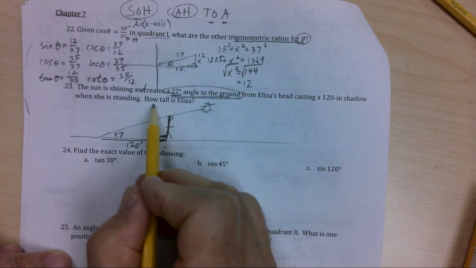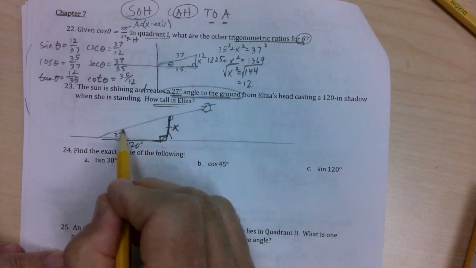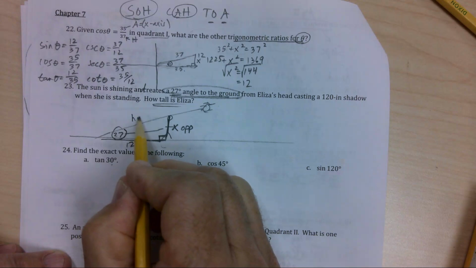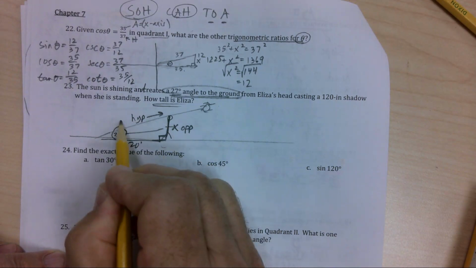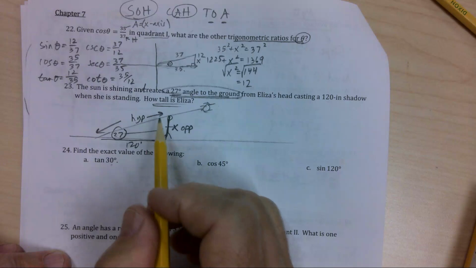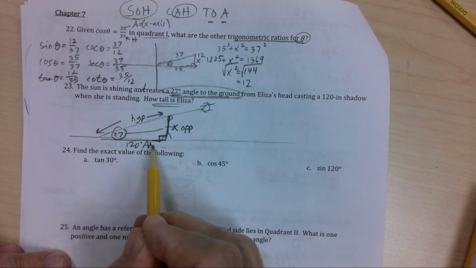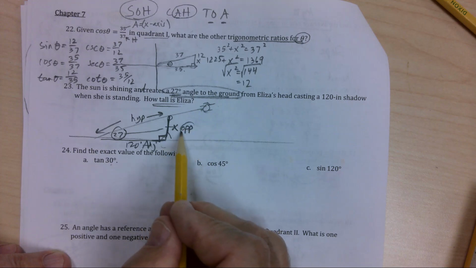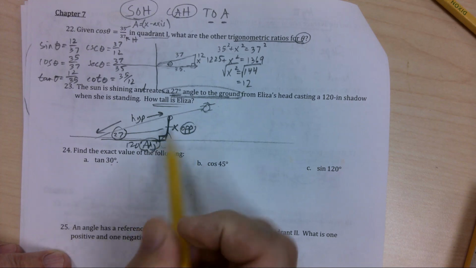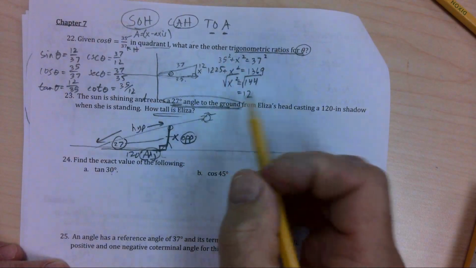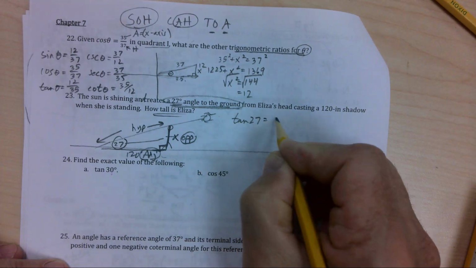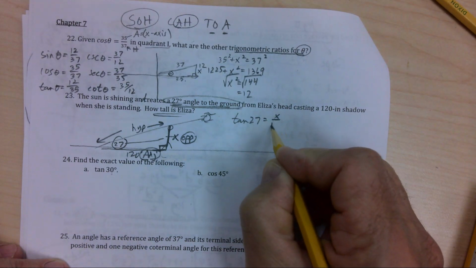So it says, how tall is she? Well, that's x. Well, if this is my reference angle, that makes this my opposite side. We know this is the hypotenuse from here to here. And then this means that's my adjacent side. So what am I going to use if I need my opposite side involved and my adjacent side involved? Tangent of 27. So tangent of 27 degrees is equal to opposite over adjacent.